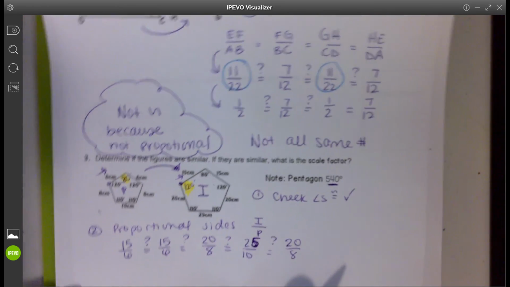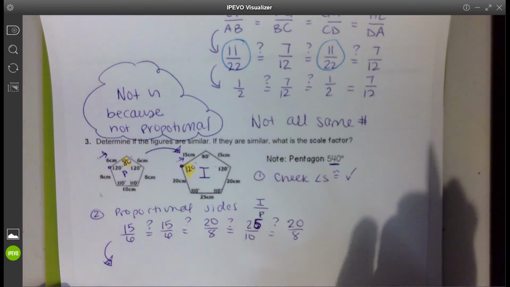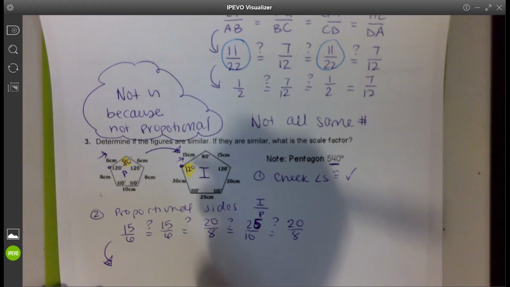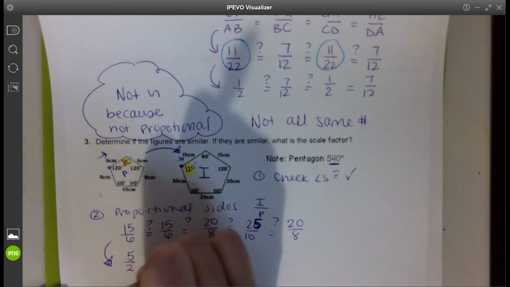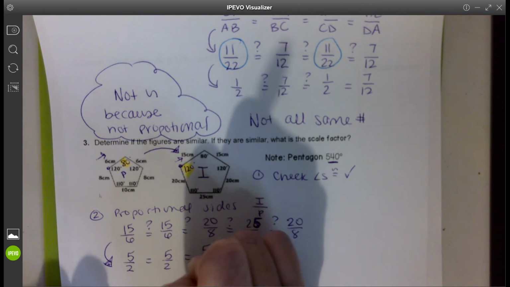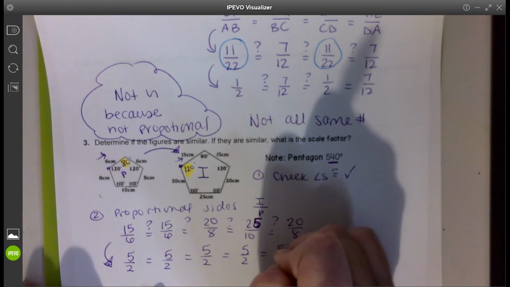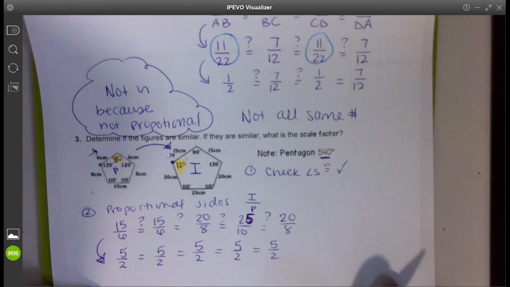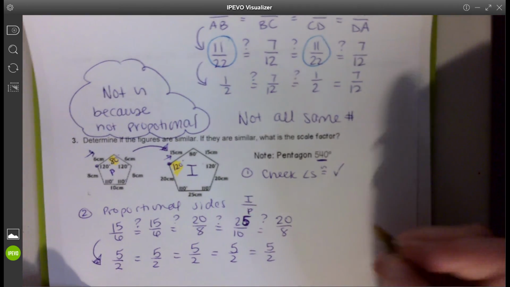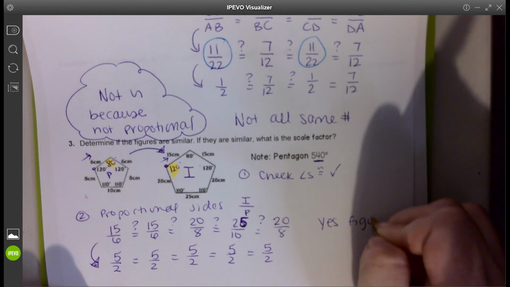So remember, we need to take that moment. We need to simplify wherever we can. And I can simplify all of them. So when I do, I get 5 over 2 for each one. So now if each ratio is 5 over 2, what is the scale factor? Right, the scale factor is 5 over 2. So yes, the figures are similar.